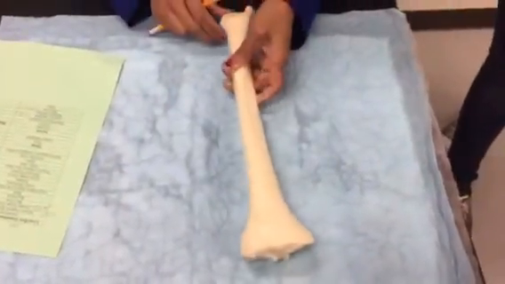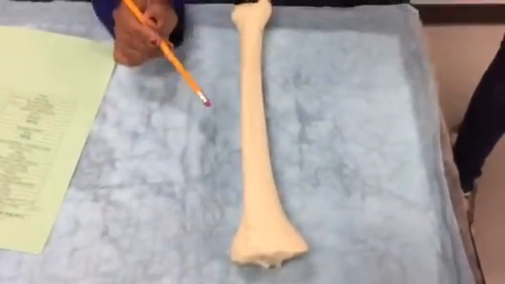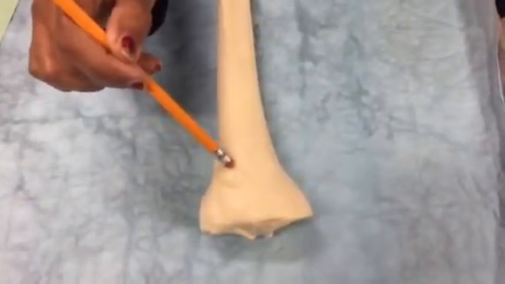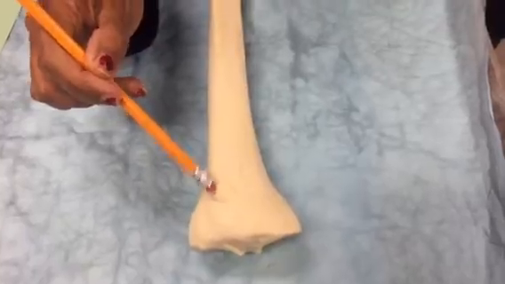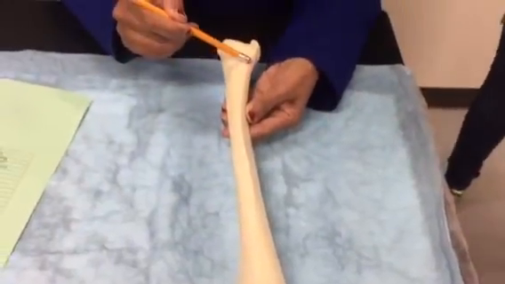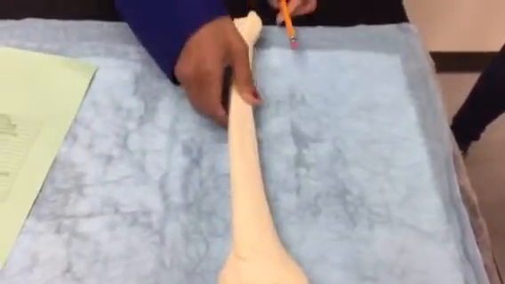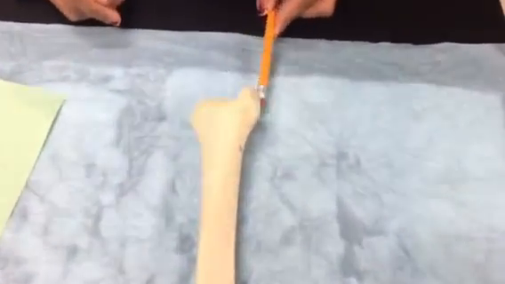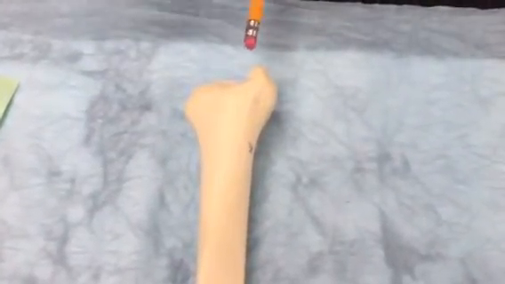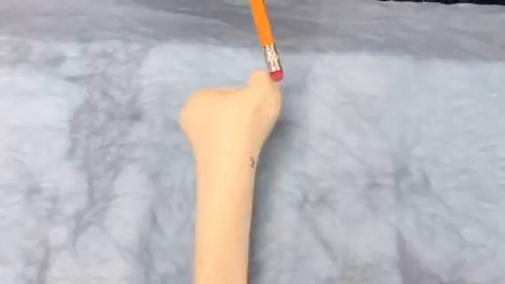Below the knee we have two bones in the leg, the tibia and fibula. So this is the tibia. On the tibia, this bump here is known as the tibial tuberosity, and this line going down here is known as the anterior crest. Then this is the medial malleolus, which we can feel on the medial side of the ankle. If we palpate it, we will feel a round projection. That is the medial malleolus.